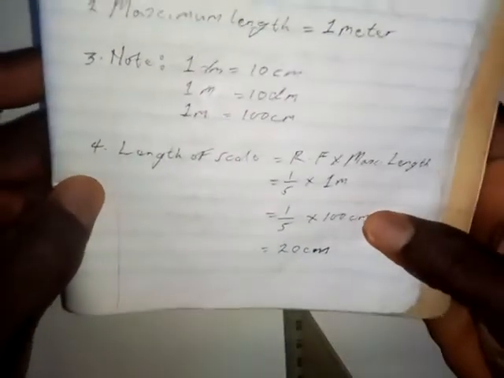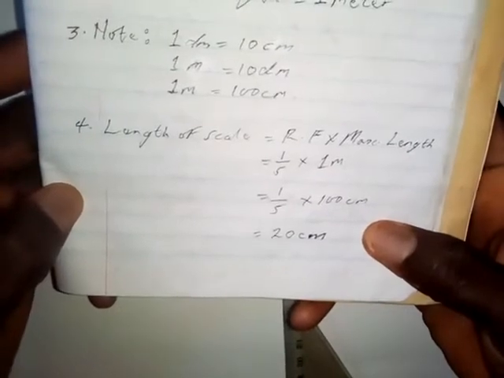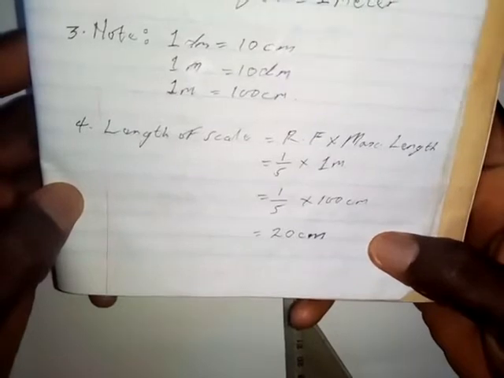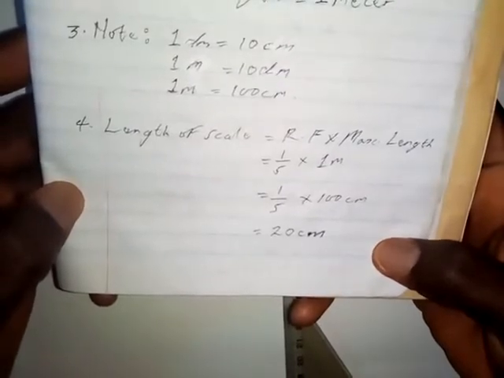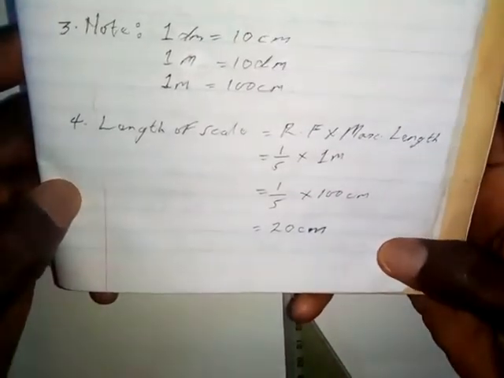The fourth thing that you need to know, which is very, very important, and without which you cannot construct the scale, is the length of scale. You need to work out the length of scale if it is not given in the question. It will not be given, so you need to work it out yourself.